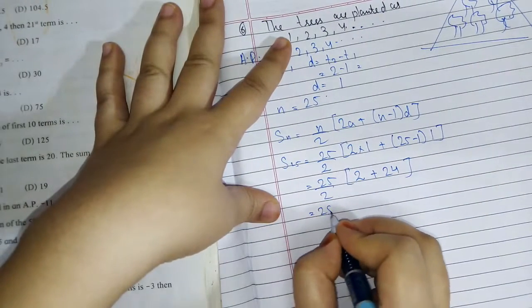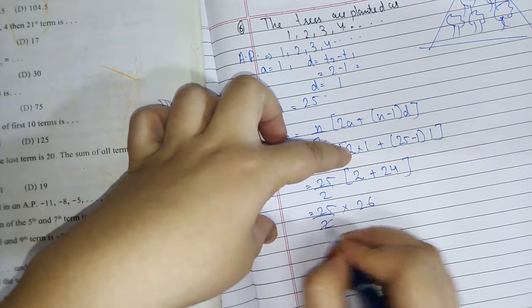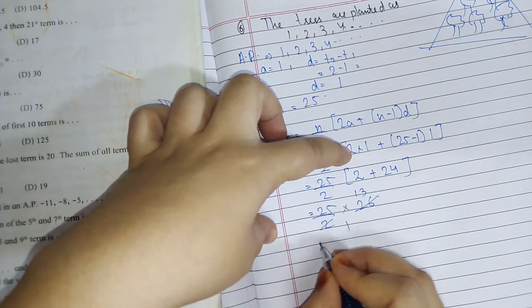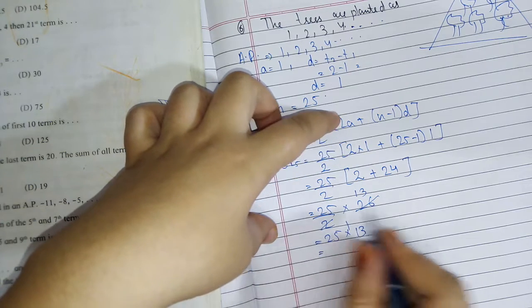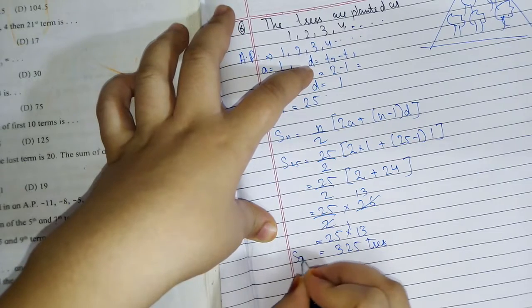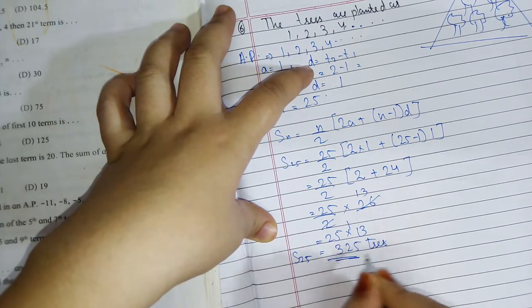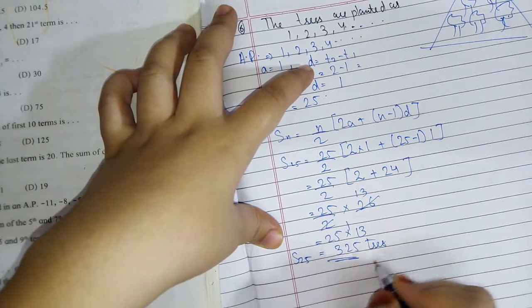So it will be 25 upon 2 into 24 plus 2, which is 26. 2 ones are 2, 2 thirteens are 26. So 25 multiplied by 13. On multiplying this we will get 325 trees. So the S25 value is 325. So the total number of trees in 25 rows is 325.